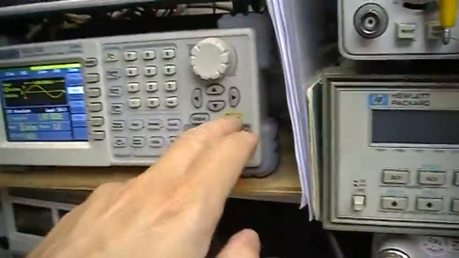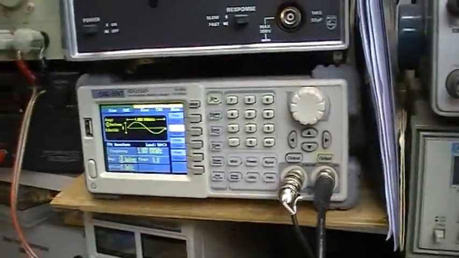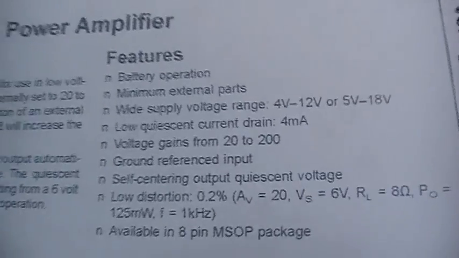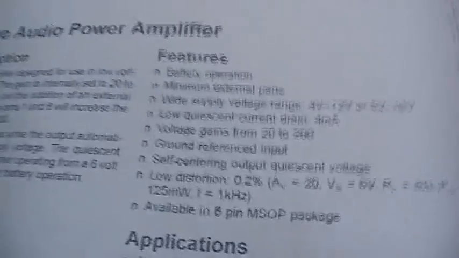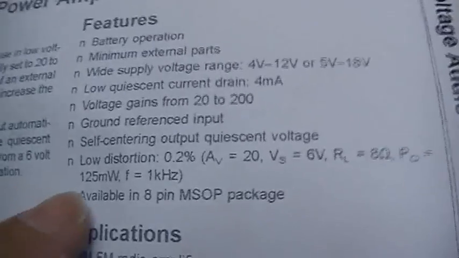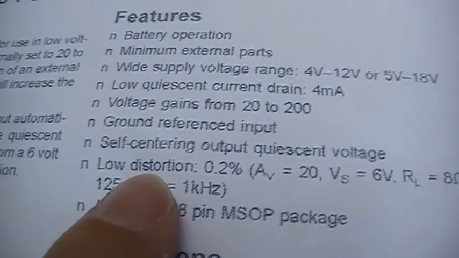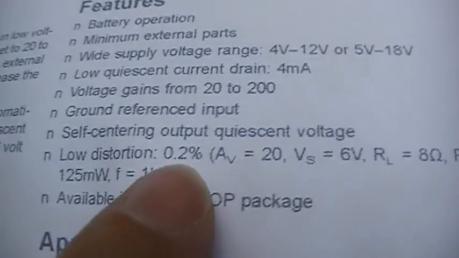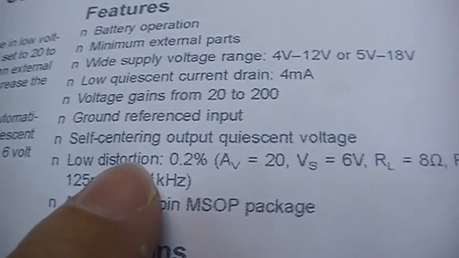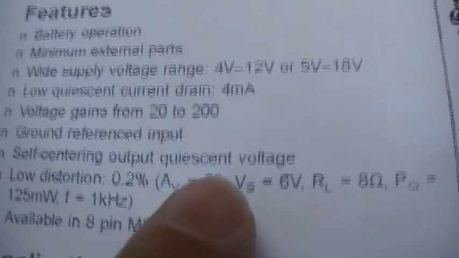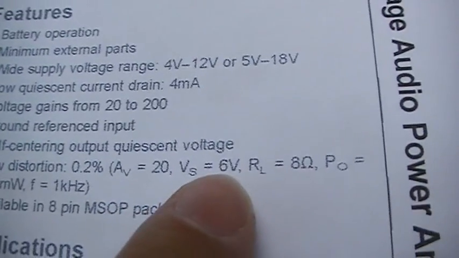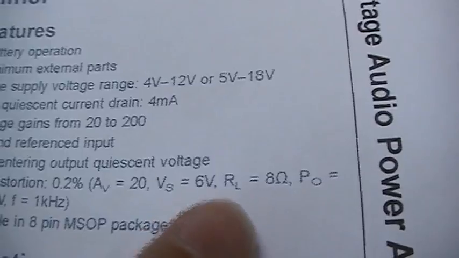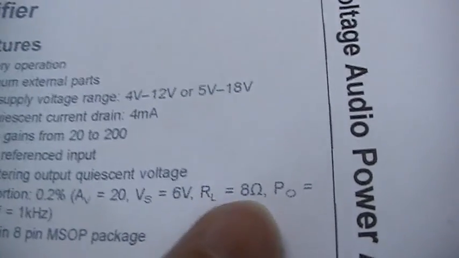So let me switch it off. That is really annoying. If we go back to our data, we find that it is a low distortion type, which will have at least 0.2% of total harmonic distortion, with a gain of 20 and a supply voltage of 6 volt at 8 ohm load resistor.